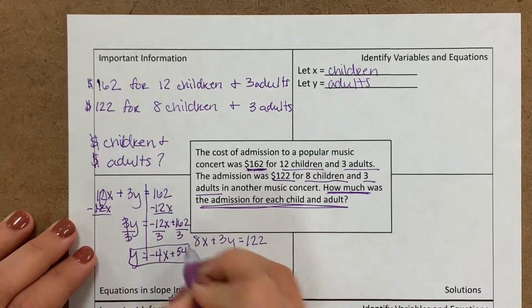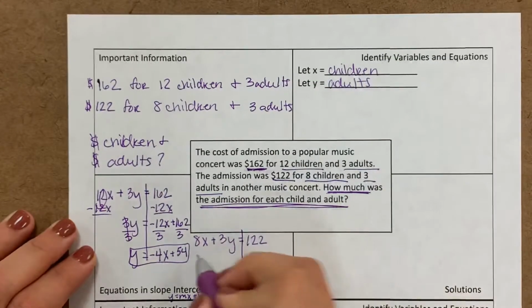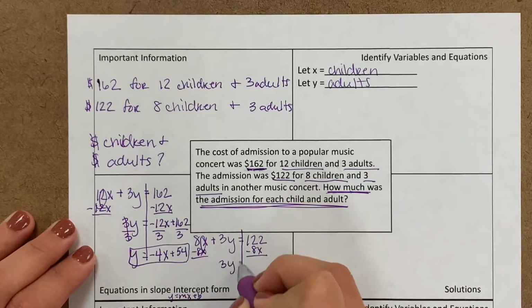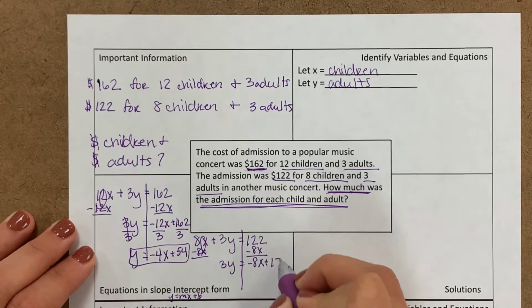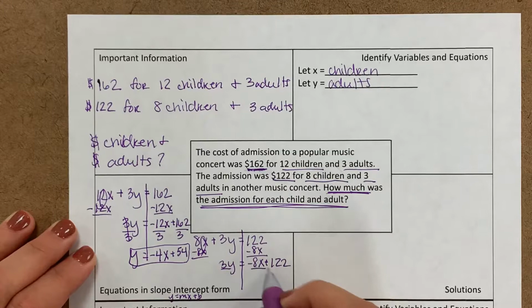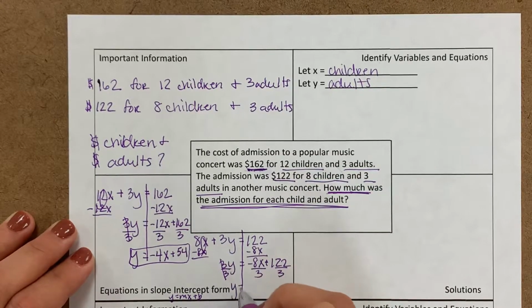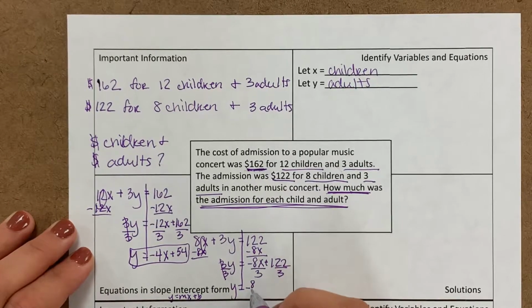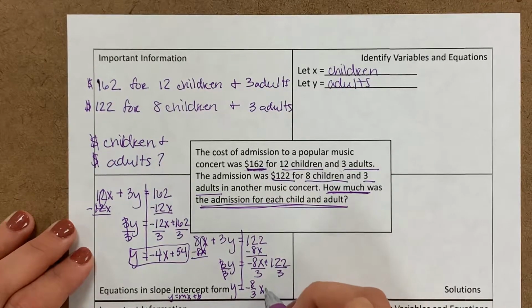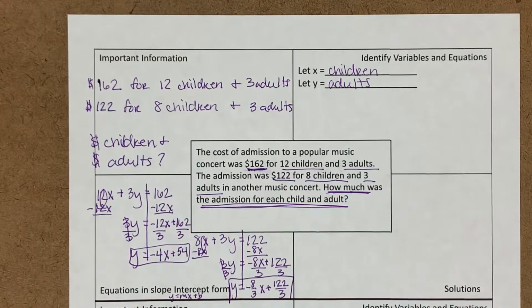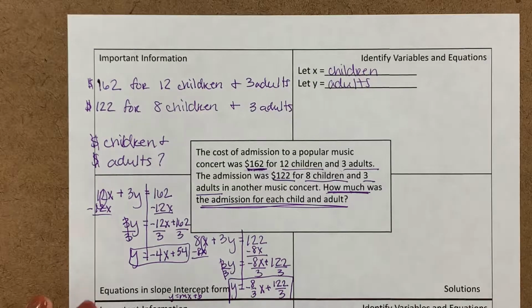That's our equation. Now for our next one, it's going to be the same 2 steps. Subtract the 8x, zero those out, we get 3y equals negative 8x plus 122. We divide everything by 3. Those are going to 1 out, so we get y equals, 8 cannot be evenly divided by 3, so we leave it as negative 8 over 3x. And then 122 can also not be divided by 3, so we're going to leave it as 122 over 3. Here's our second equation. From here, we're going to use the steps that we learned in class yesterday.